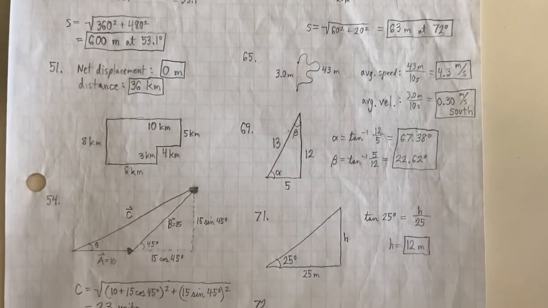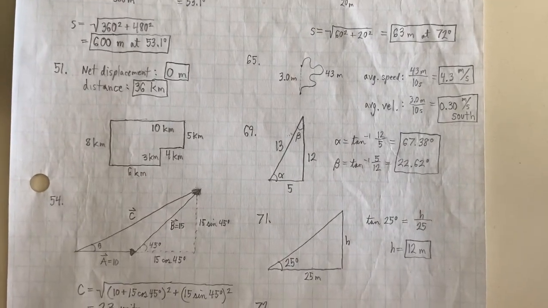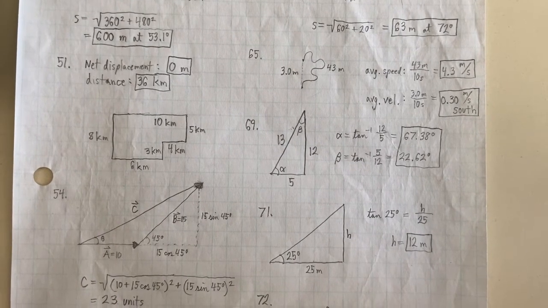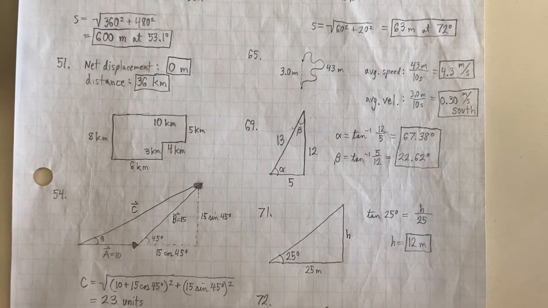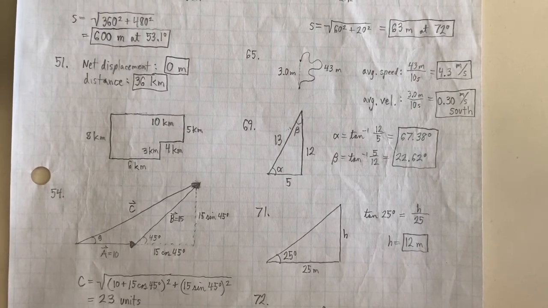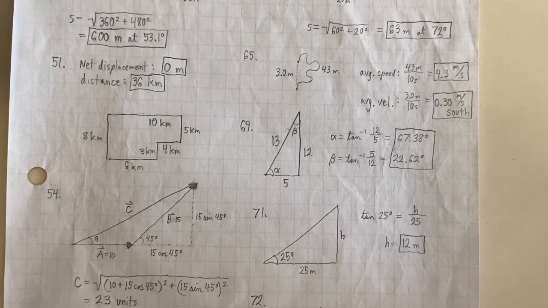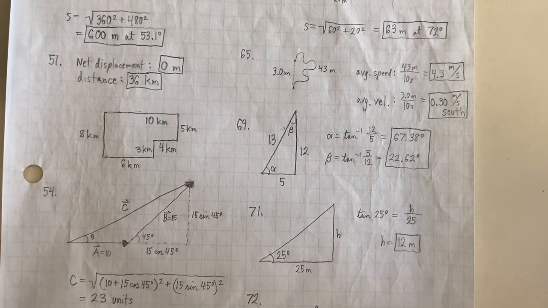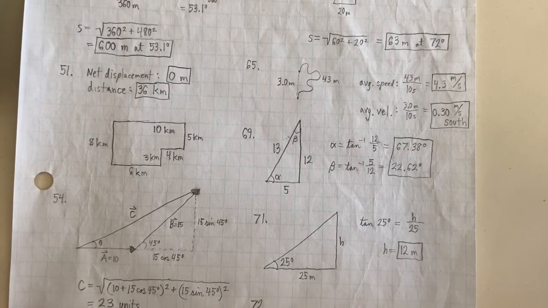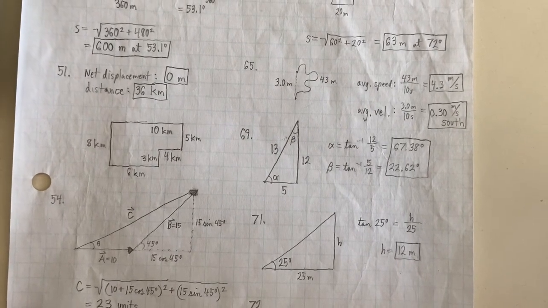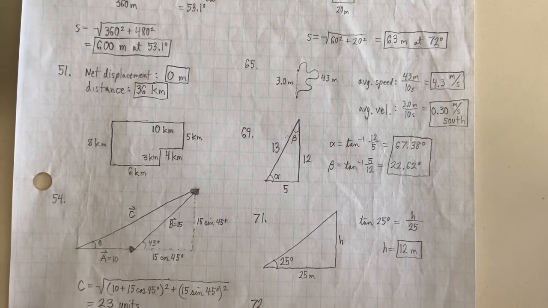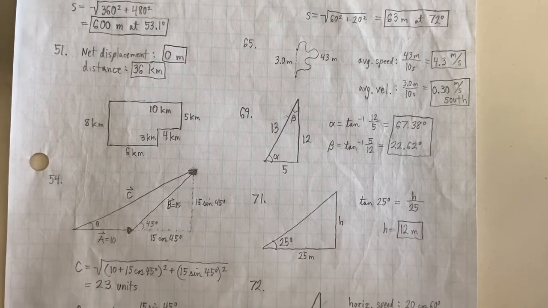All right, 71. A telescope pointed directly at the top of a distant flagpole makes an angle of 25 degrees with the ground. If the scope is low to the ground and 25 meters from the base of the pole, how tall is the pole? Draw a diagram. You probably did plenty of stuff like this in math, so that's a pretty easy problem. You just get h by finding the tangent of 25 and solving for h. And so h is 12 meters.